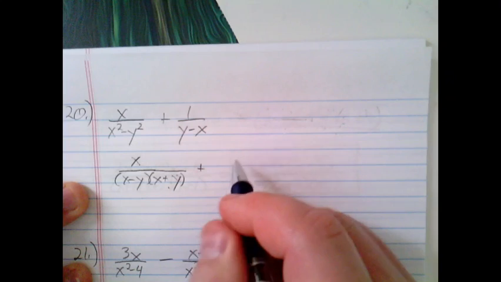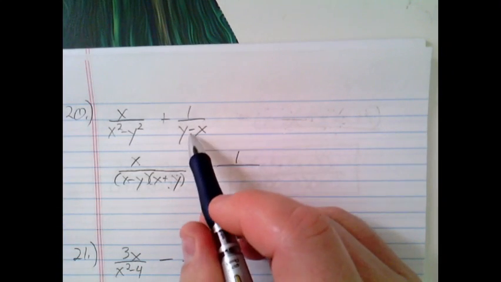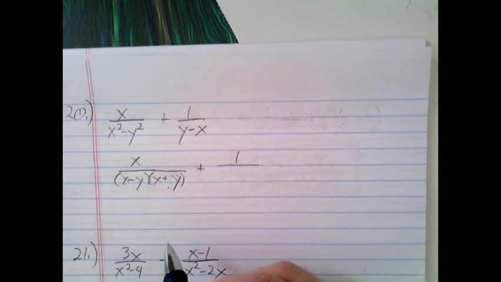Now in the second fraction, one thing I notice here is that I've got a y minus x, which would match up with the x minus y if I factored out a negative 1.